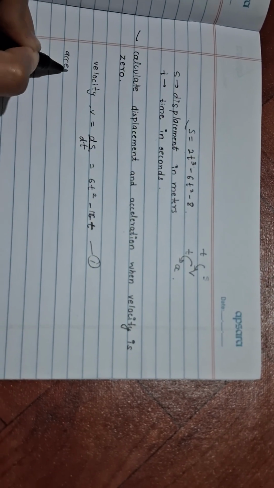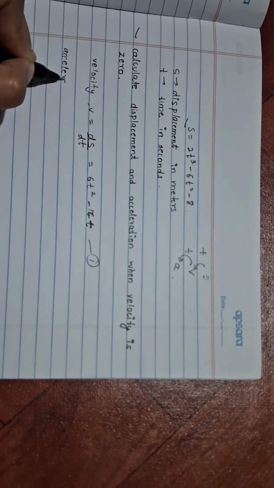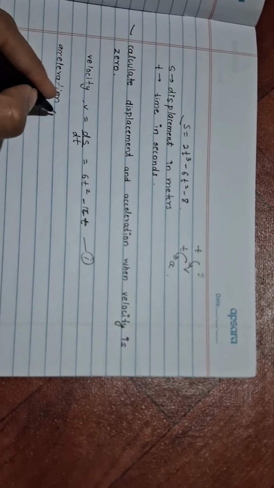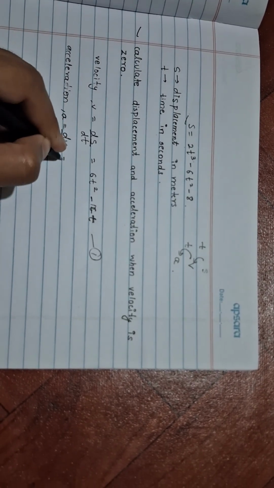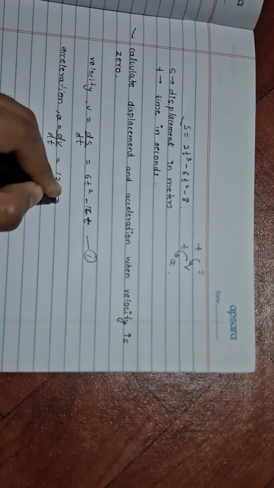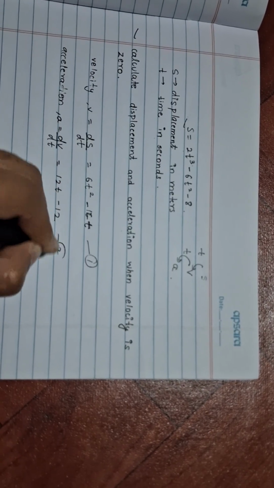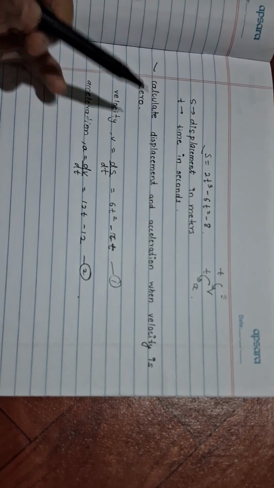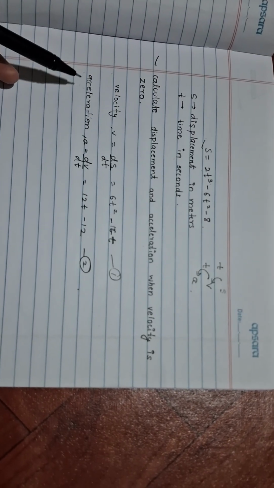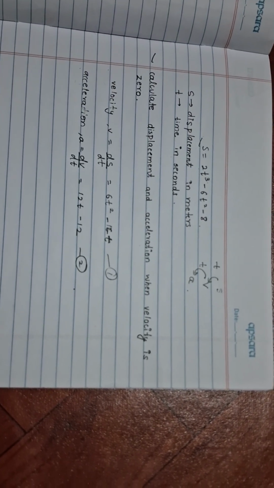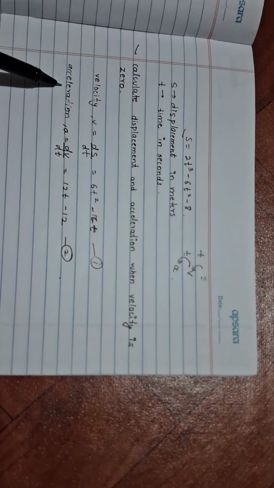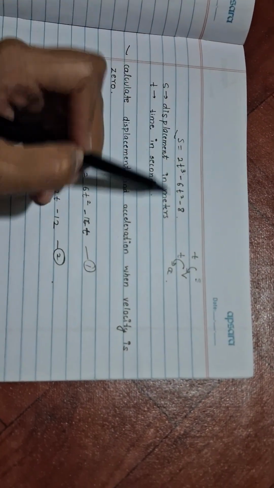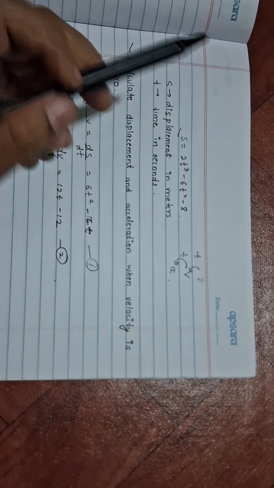And for acceleration, differentiating v with respect to time, we get 12t minus 12. This is equation 2 for acceleration. Now we have found not the values but the equations which will give us velocity and acceleration.